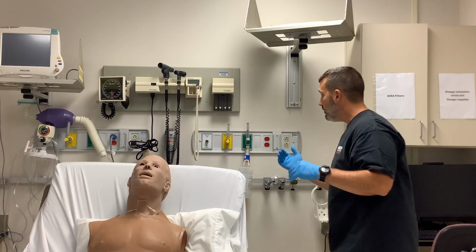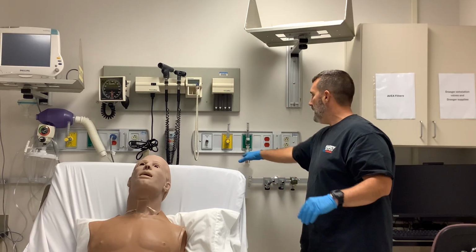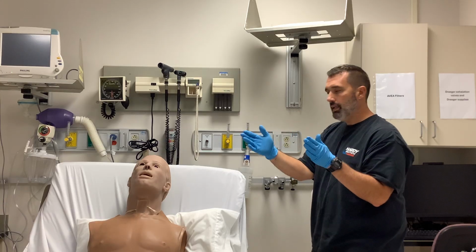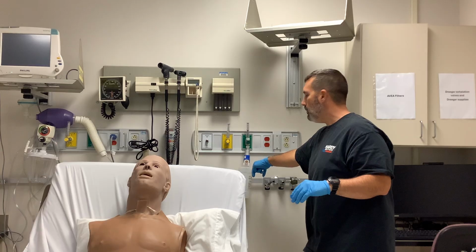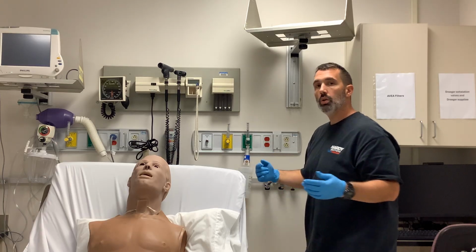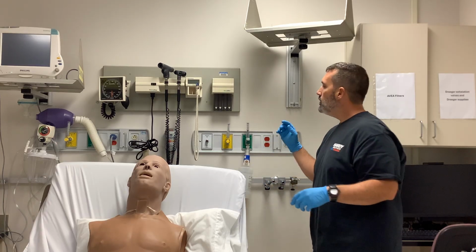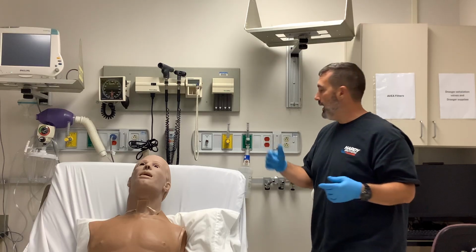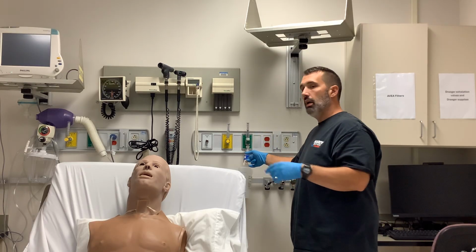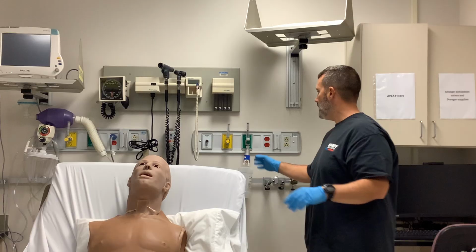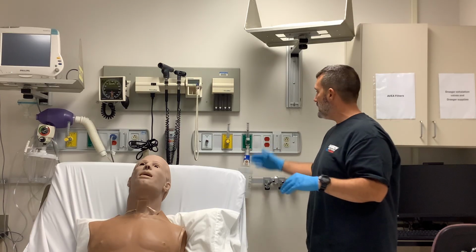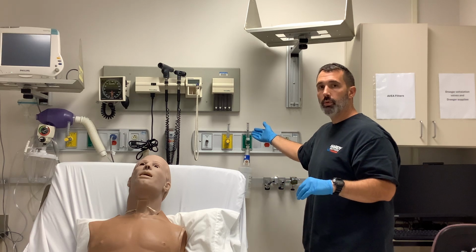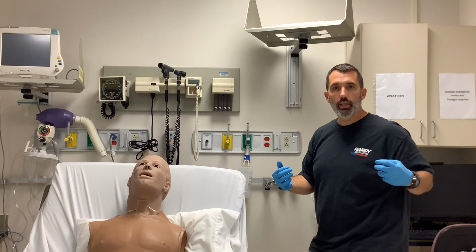So what is happening is that window is opened wide enough so that as this 5 liters of flow runs through this bottle, it's going to pull in enough air to mix it so that the amount of delivered oxygen is going to be the 40% that I'm set at. If you remember, it's a 3-to-1 ratio, and I set the oxygen flow meter at 5 liters per minute. How much room air is it pulling in?